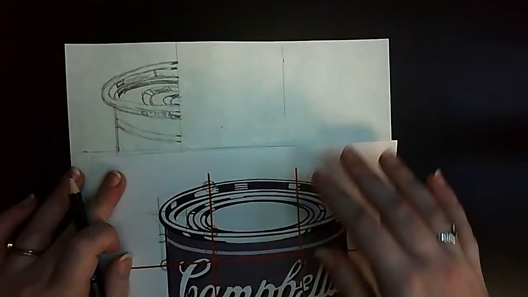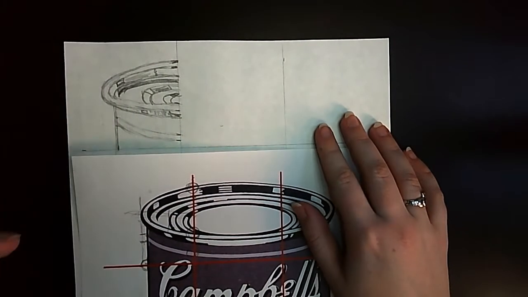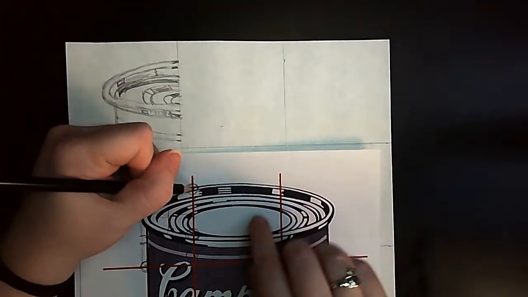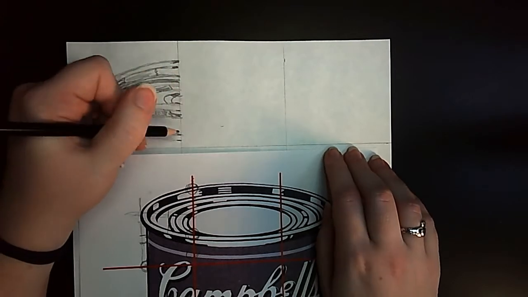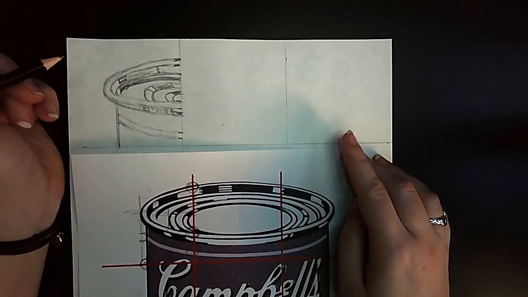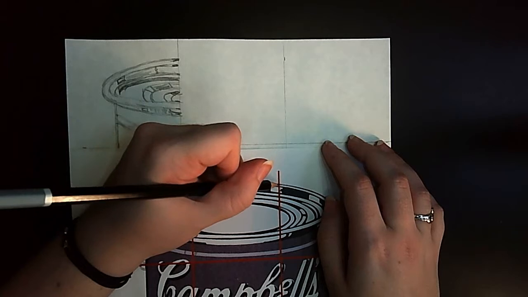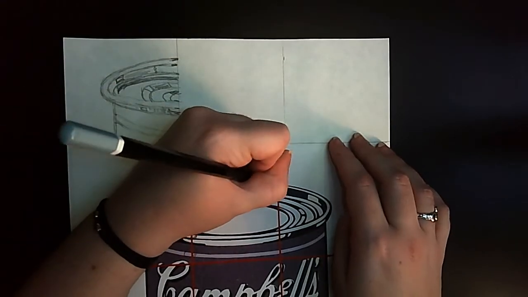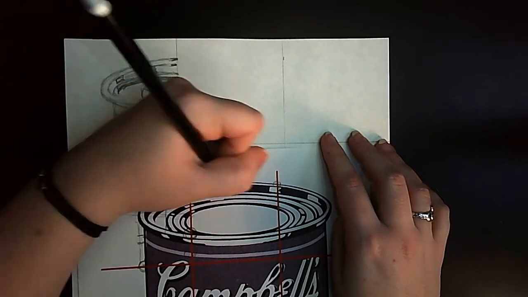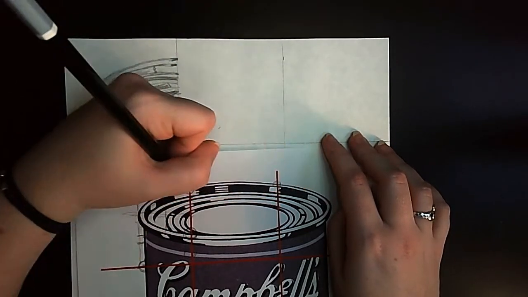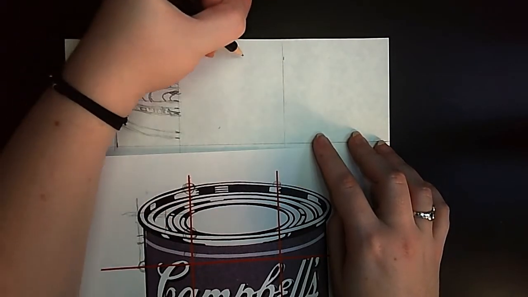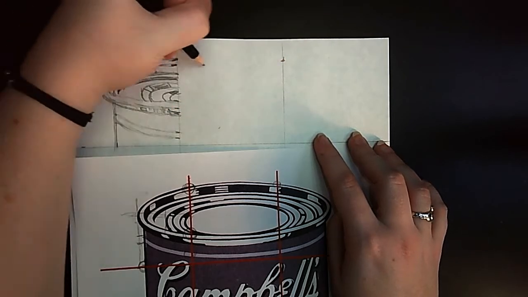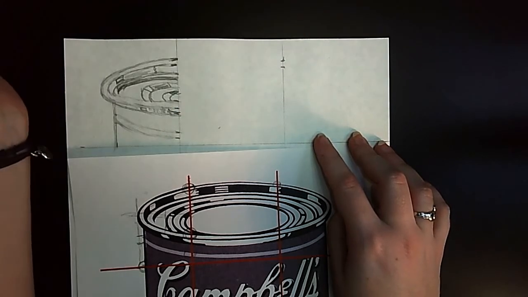So I'm going to adjust my view. I already know where a lot of these lines intersect because I've already drawn them. So I'm going to look at the intersections on the next vertical line. I can see that these two intersections are pretty directly across. I'm just going to put some lines there.